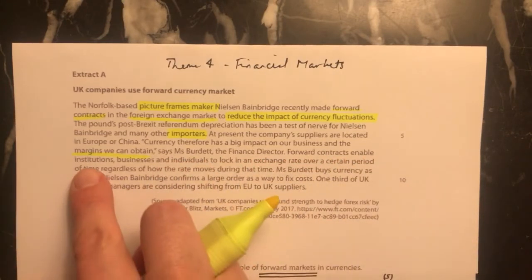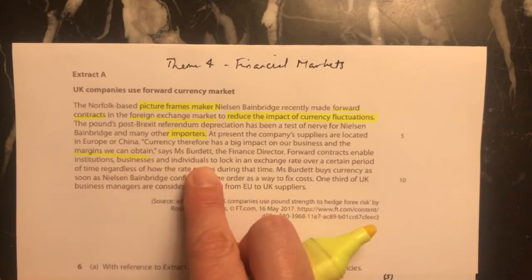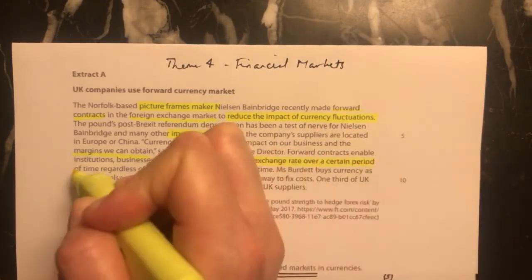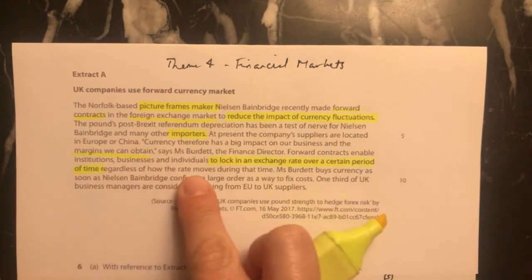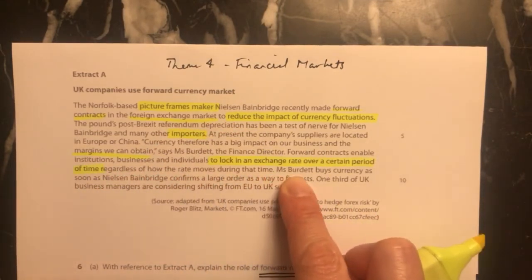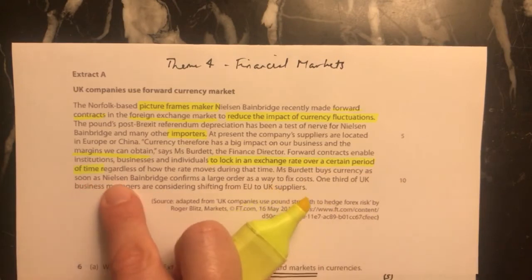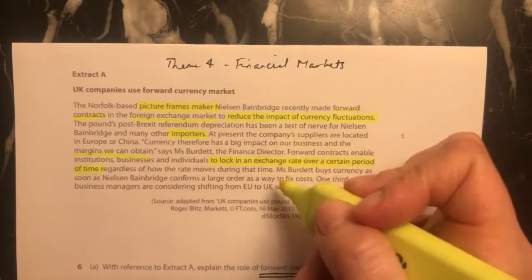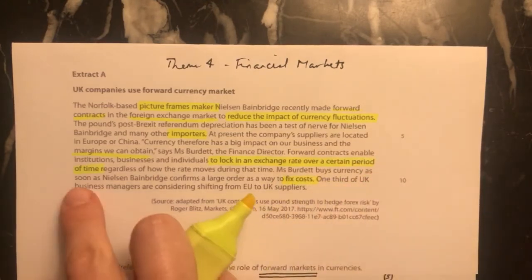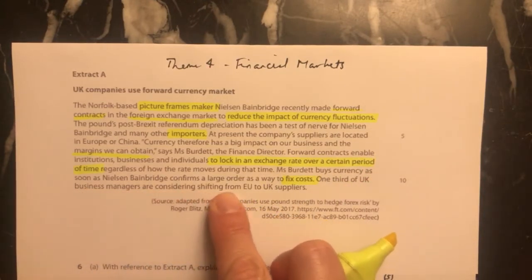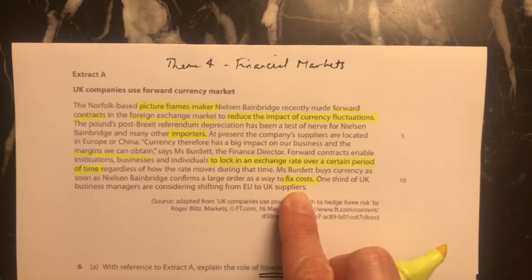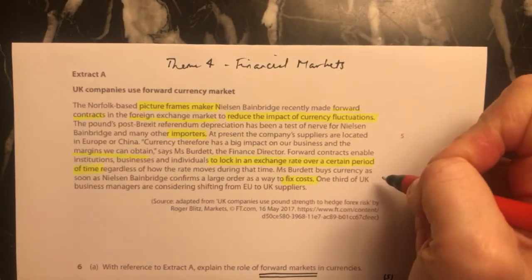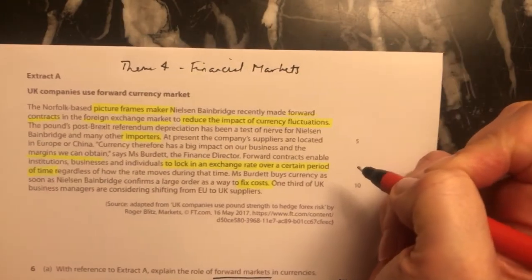Forward contracts enable institutions, businesses and individuals to lock in an exchange rate over a certain period of time, regardless of how the rate moves during that time. Miss Burdett buys currency as soon as Nielsen Bainbridge confirms a large order as a way to fix costs. 1/3 of UK business managers are considering shifting from EU to UK suppliers. This actually explains quite well how forward markets work.